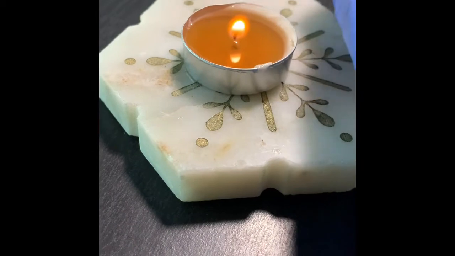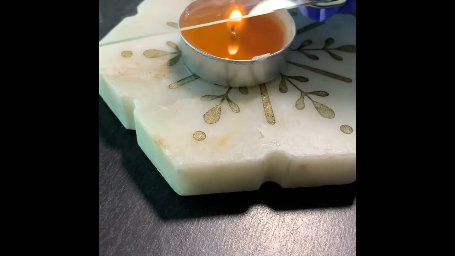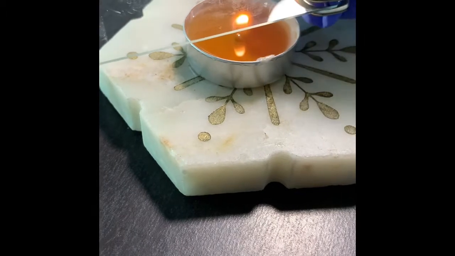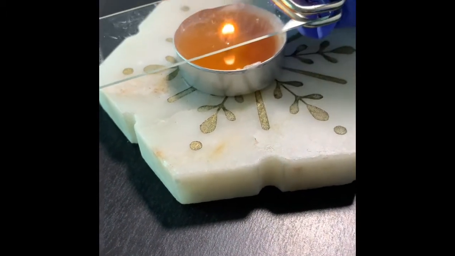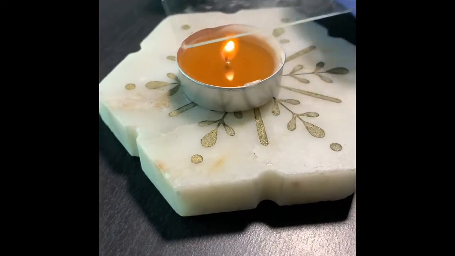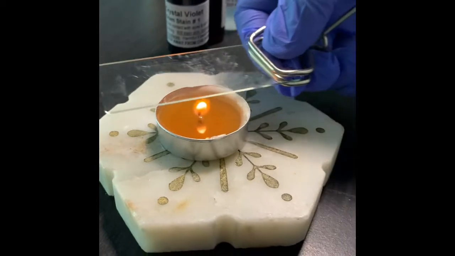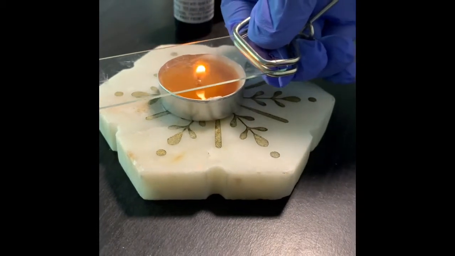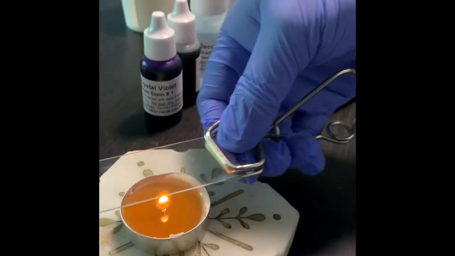Let me go a couple more seconds and then it will be done, because this candle flame is not that strong. And okay, I'm making sure that it is properly done.